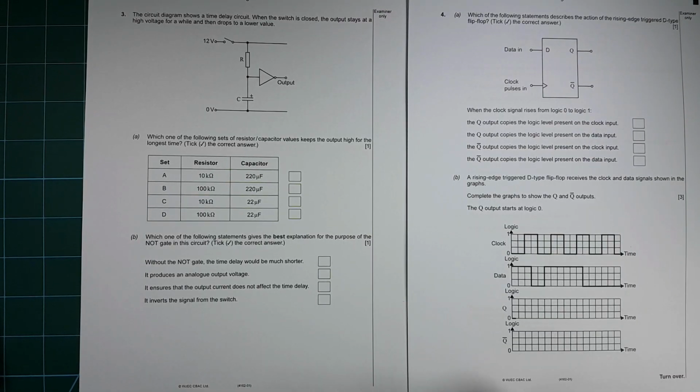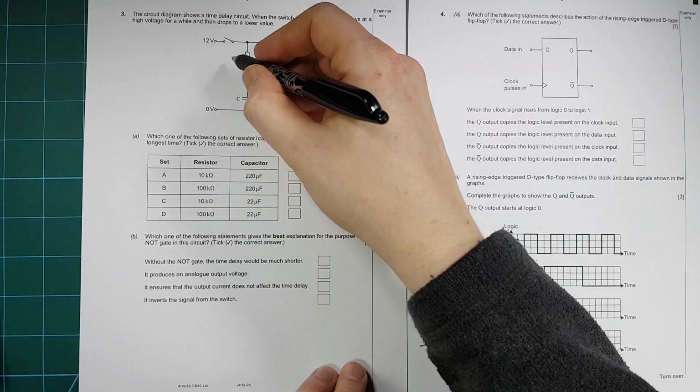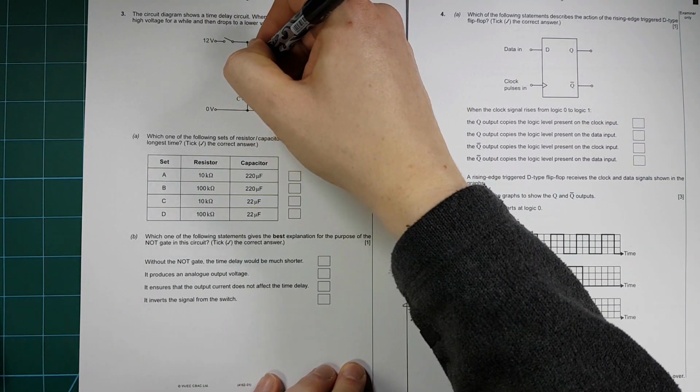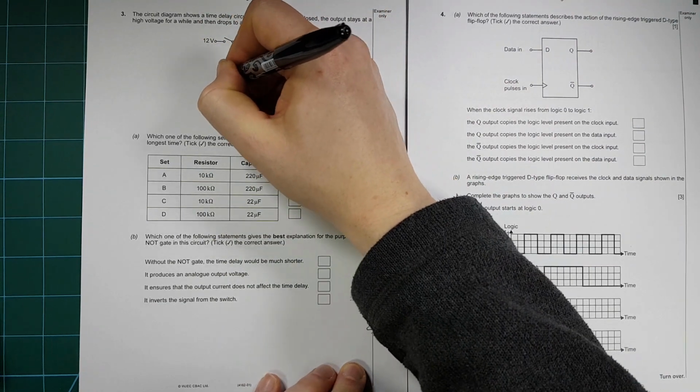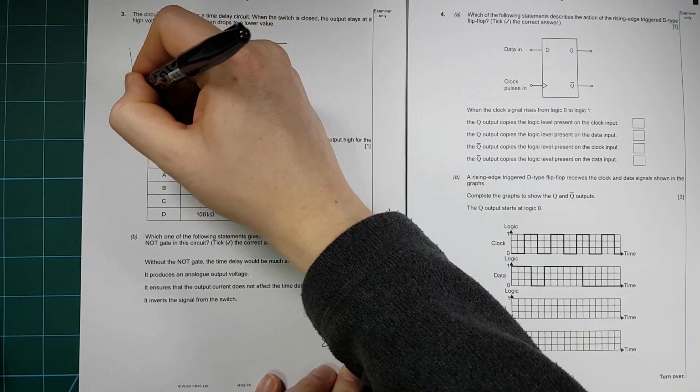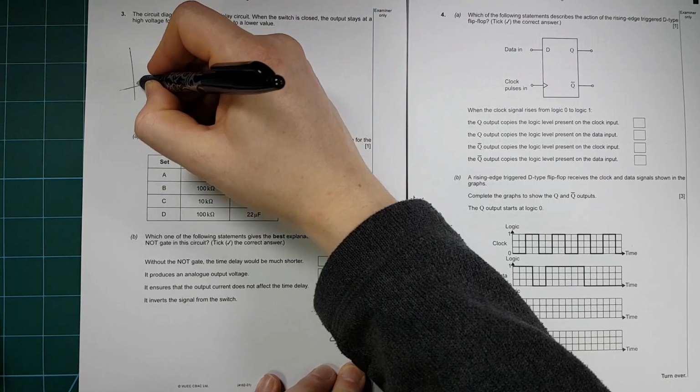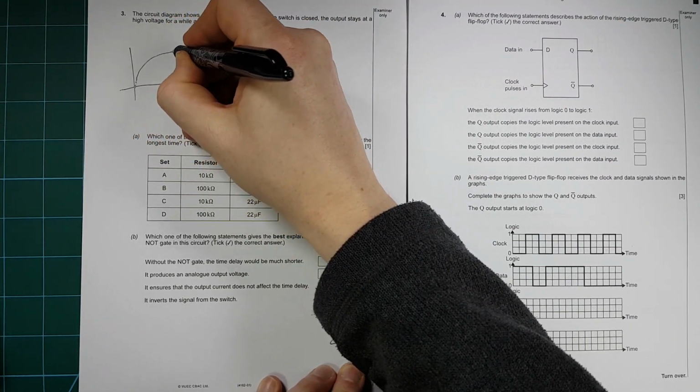Question 3. The circuit diagram shows a time delay circuit. When the switch is closed, the output stays at a high voltage for a while and then drops to a lower value. Right, so what's happening here is when you close the circuit, the voltage across the capacitor charges up. So it starts fast and slows down.